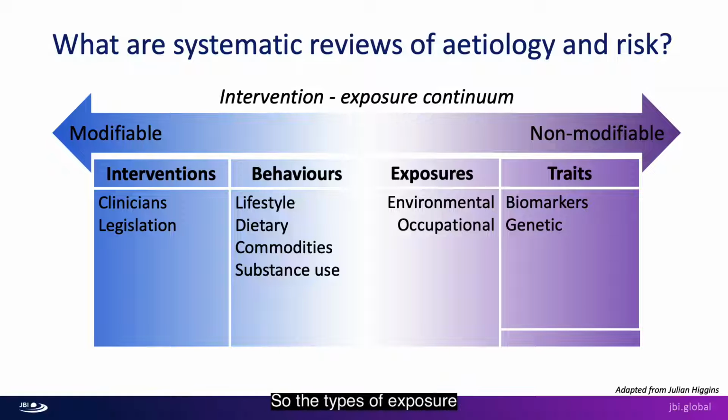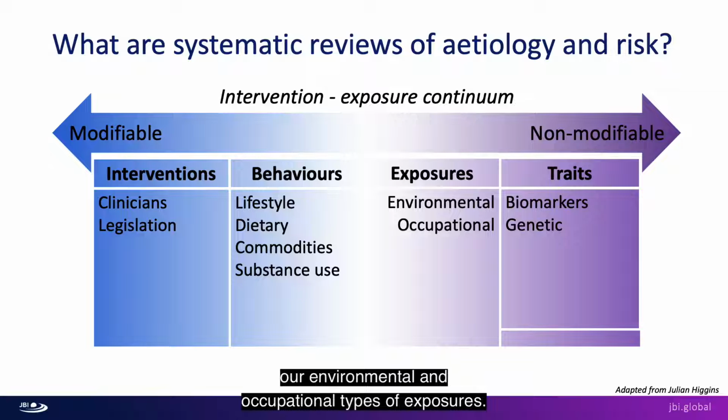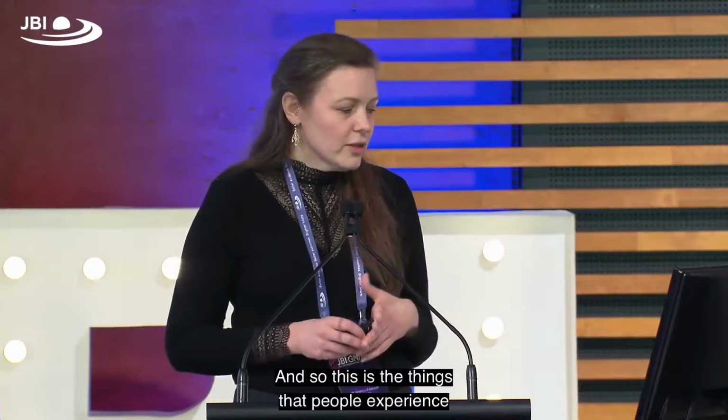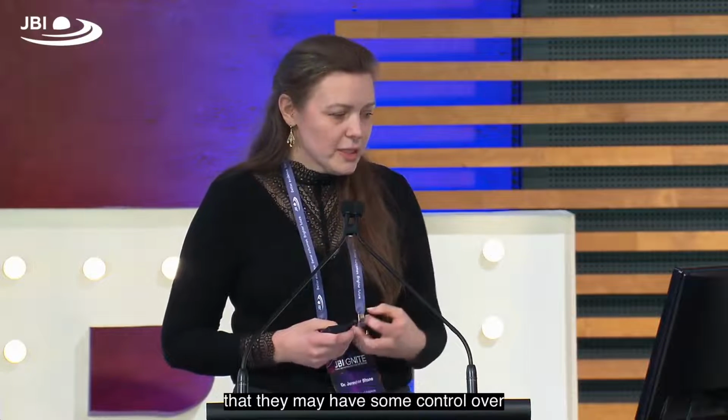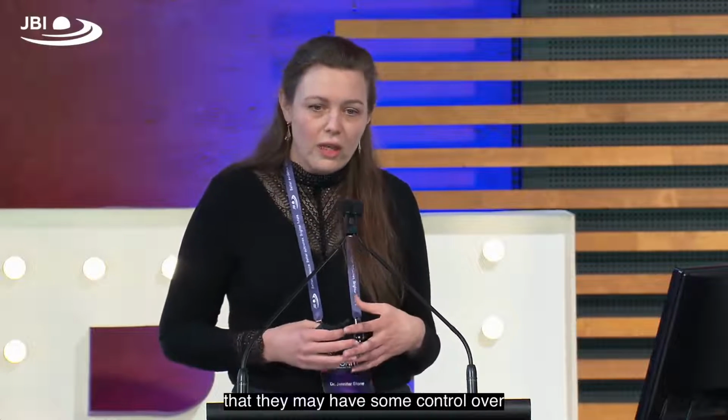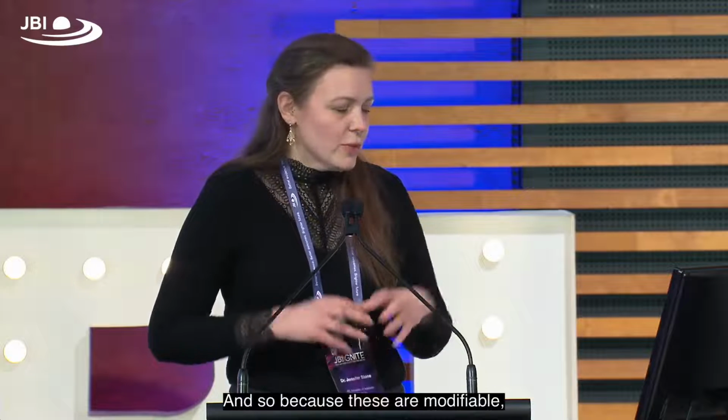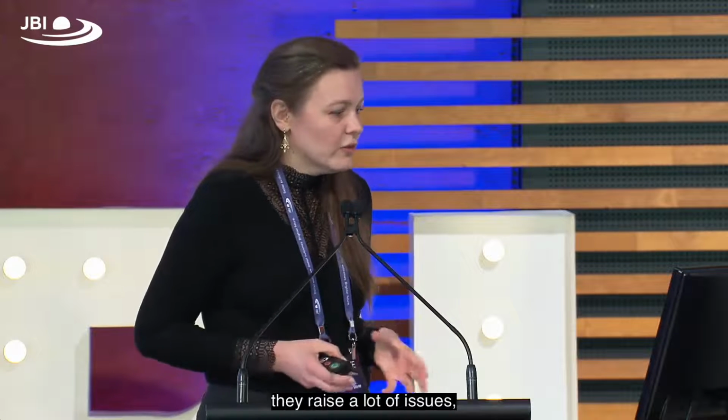So the types of exposure we primarily address in etiology and risk research are environmental and occupational types of exposures. And this is pretty much what we do and what is around us. And so these are the things that people experience that they may have some control over and are therefore modifiable. And because these are modifiable, they raise a lot of issues, particularly in systematic reviews.